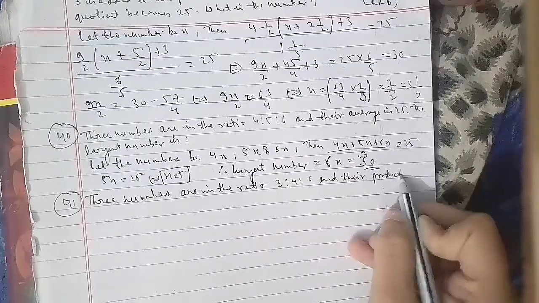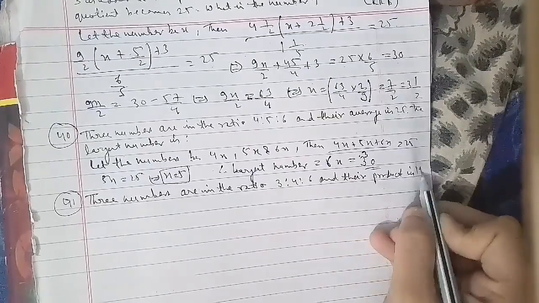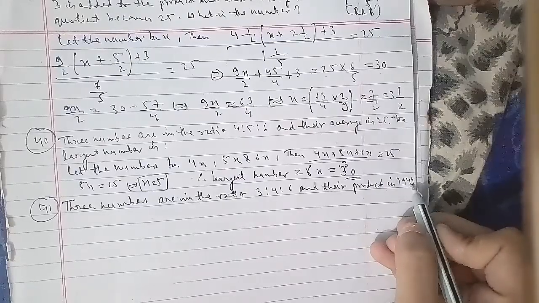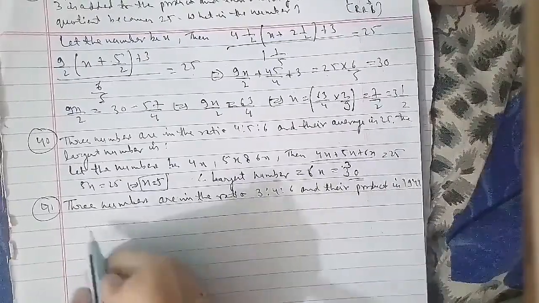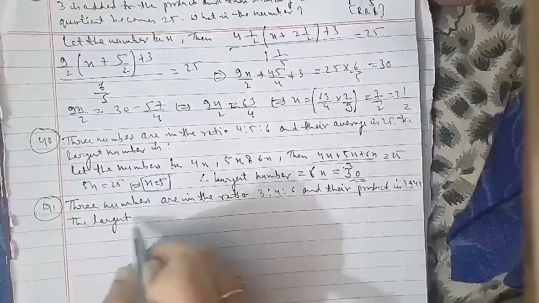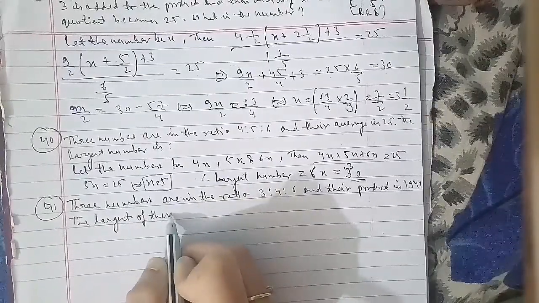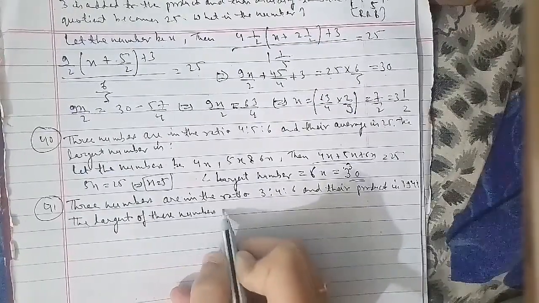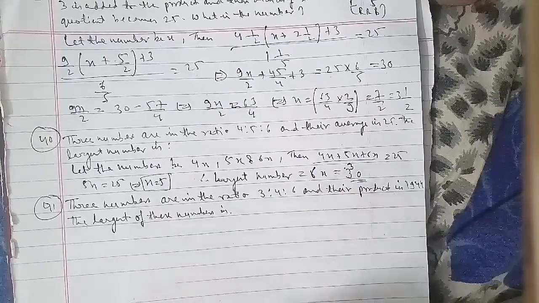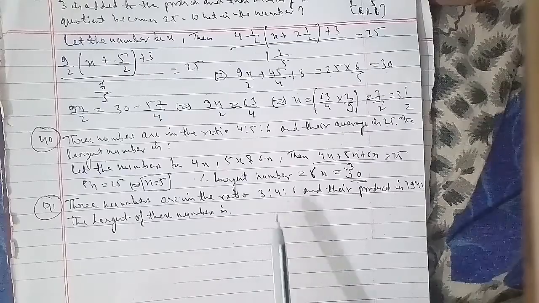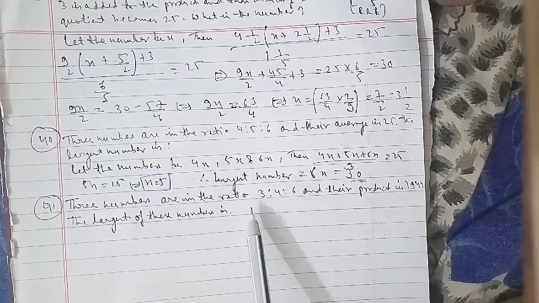That is another question we have, and the question is: two numbers are such that the square of one is 224 less than 8 times the square of the other, and if the numbers are in the ratio 3:4, then we have to find the numbers. It is the 42nd question of the session.